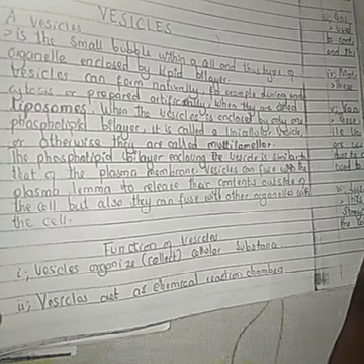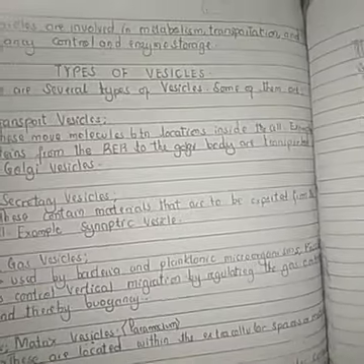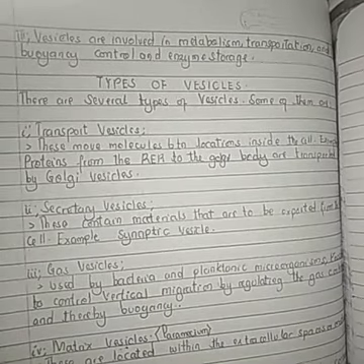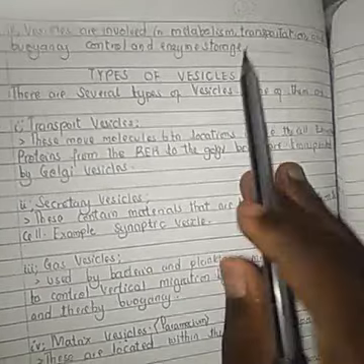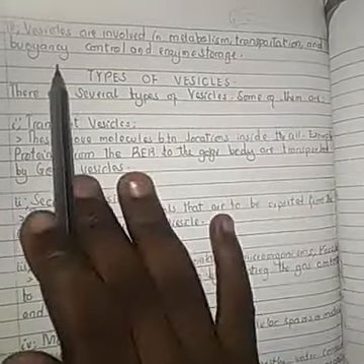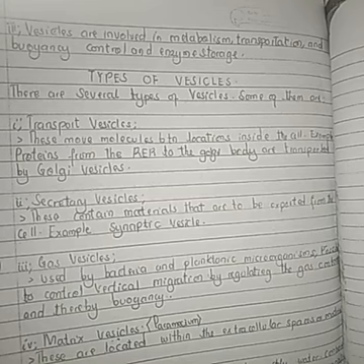Vesicles act as chemical reaction chambers. You can find certain substances enclosed in the cell, and when they are enclosed in the vesicles, certain reactions take place there. So they act as chambers for chemical reactions. Vesicles are involved in metabolism, transport, and buoyancy control, and enzyme storage. So they are involved in metabolism, transport, and buoyancy control of the enzyme.